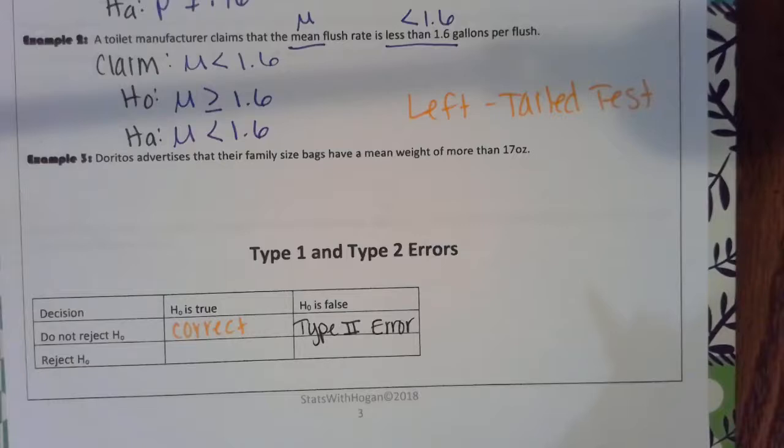That would be me trying to state that my null hypothesis is there's 17 kids in third period. And then it turns out that there's not, but there's 18, but I kept that 17. I said, no, it's 17. That would be a type 2 error.